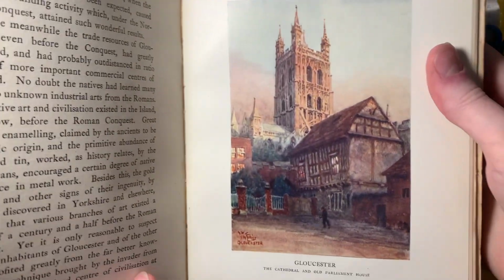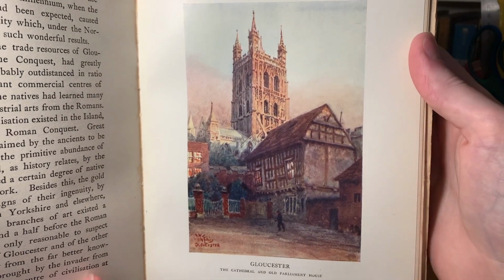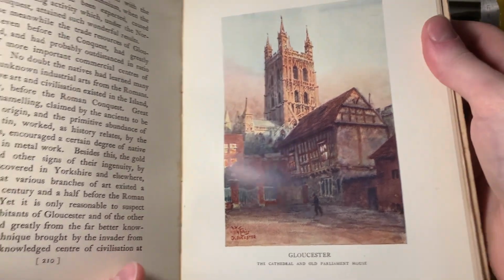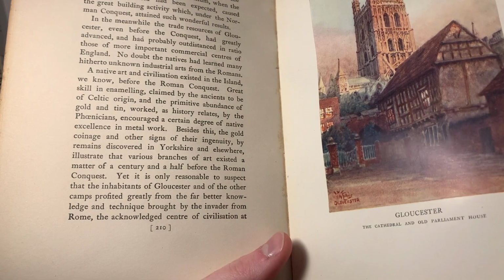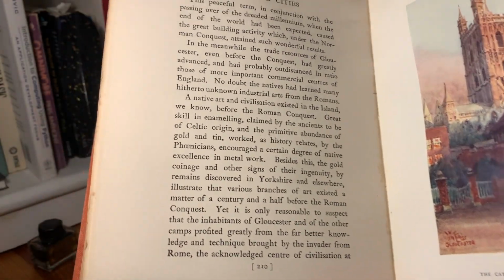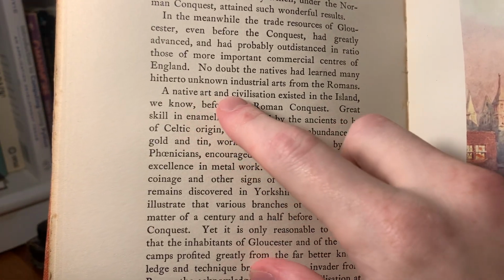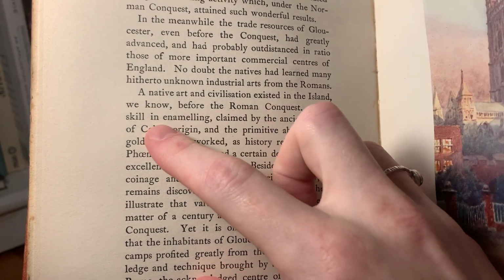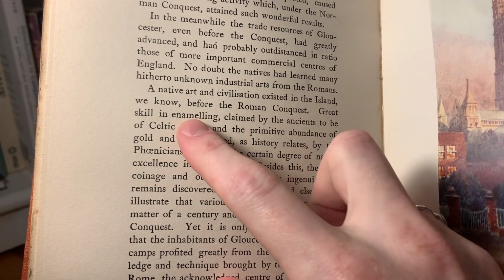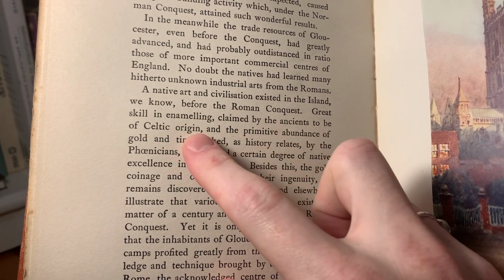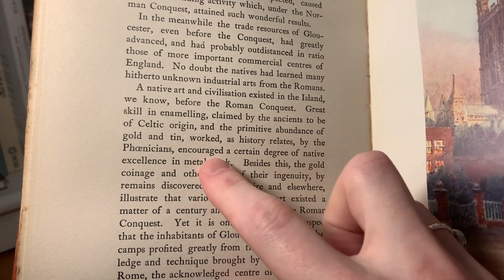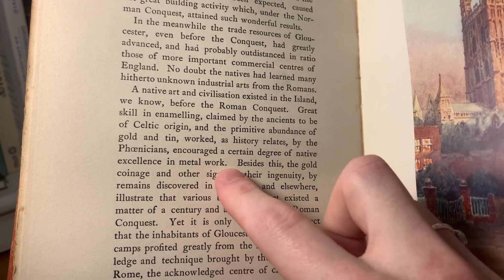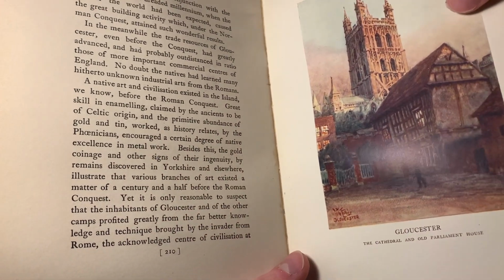All right, and here's Gloucester, the Cathedral and Old Parliament House, it looks like. It says a native art and civilization existed in the island we know before the Roman conquest. Great skill in enameling, claimed by the ancients to be of Celtic origin, and the primitive abundance of gold and tin worked as history relates by the Phoenicians, encouraged a great degree of native excellence in metal work.